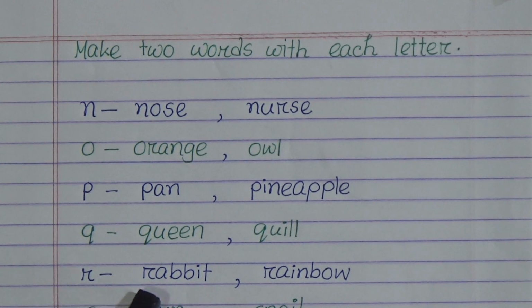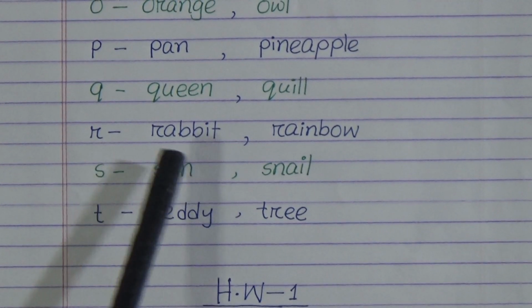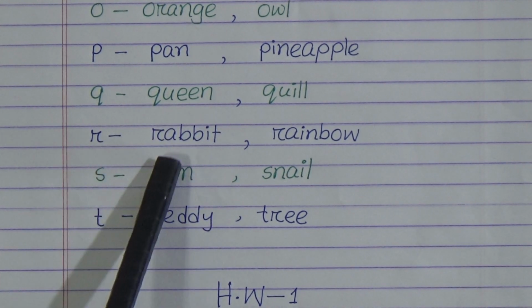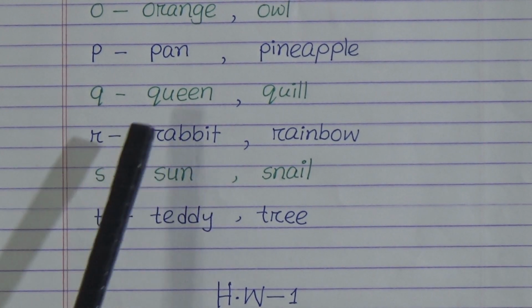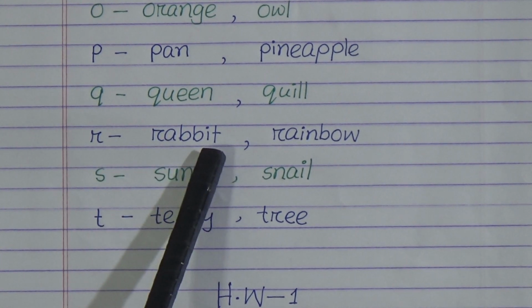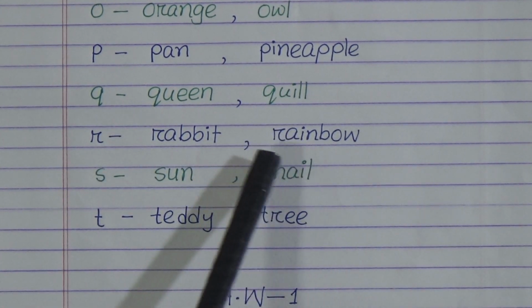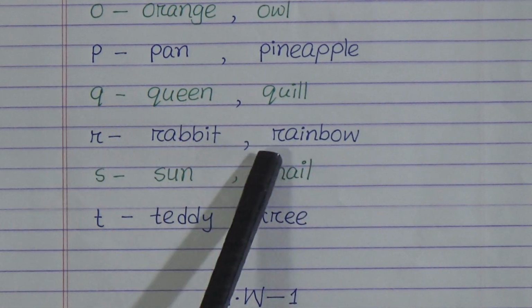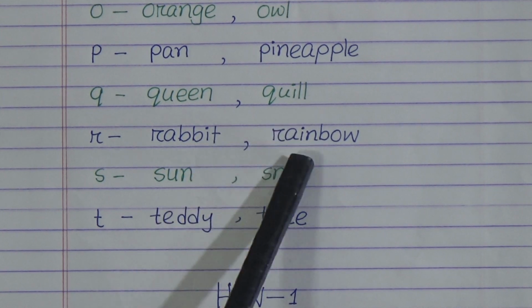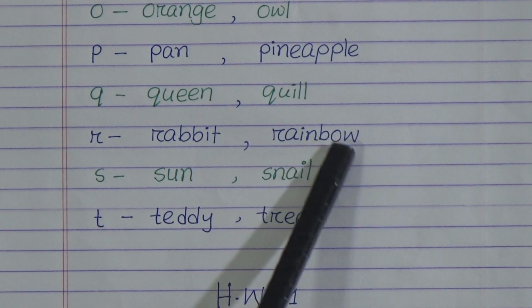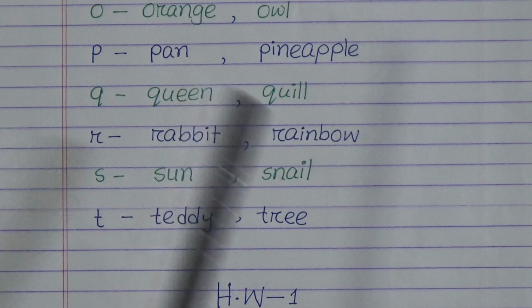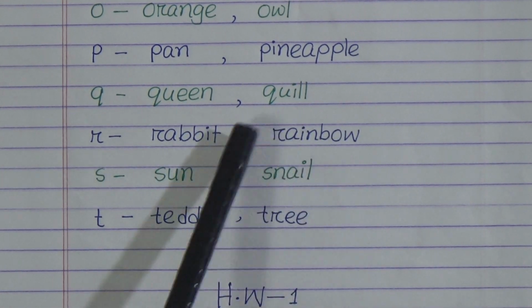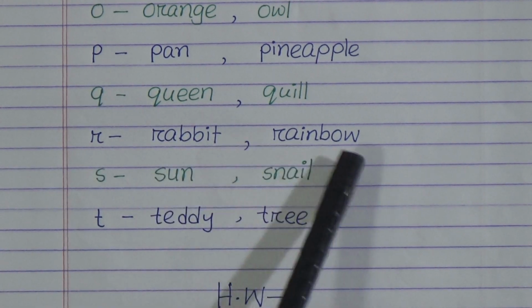Now R for rabbit and R for rainbow. R-A-B-B-I-T, rabbit. And this is rainbow. R-A-I-N, rain. B-O-W, bow, rainbow. So R for rabbit and rainbow.